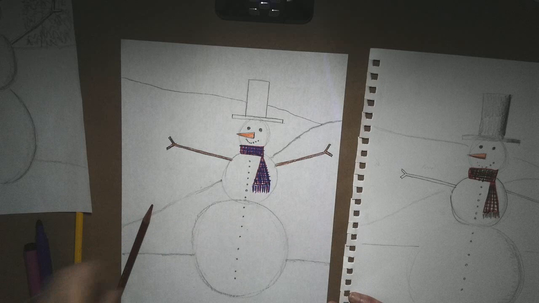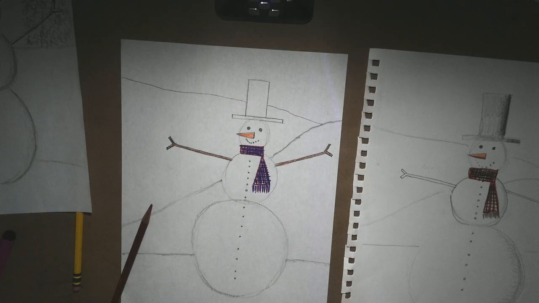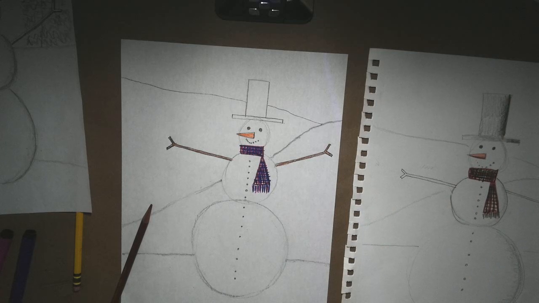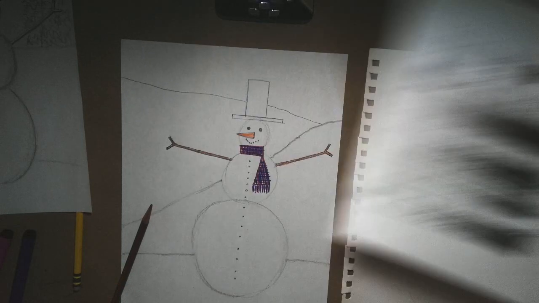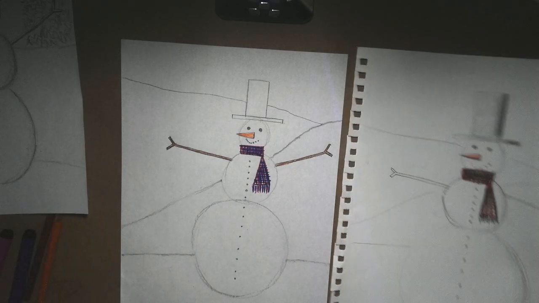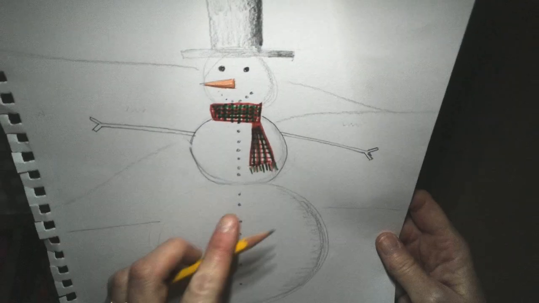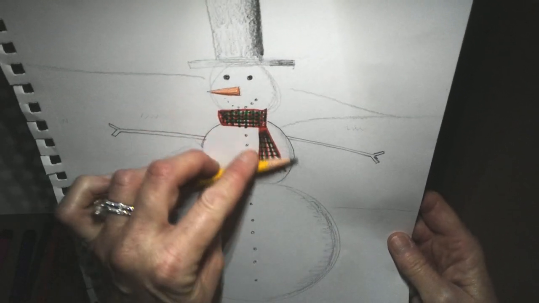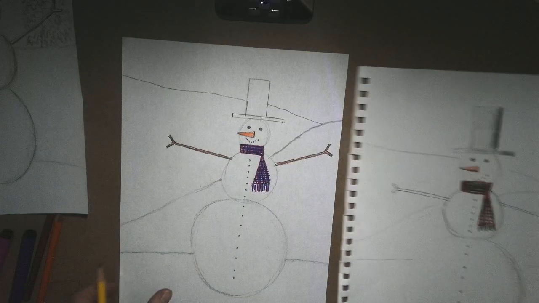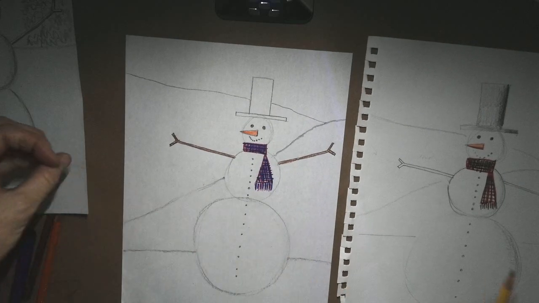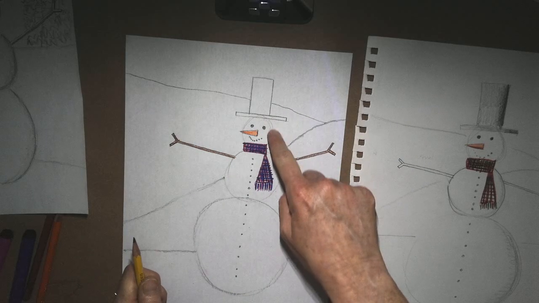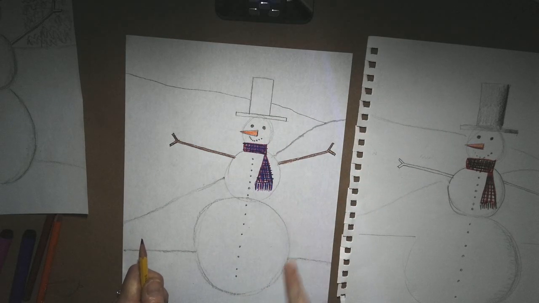But I'm talking about the kids that might be able to handle something slightly more difficult, because I am going to show you how to use just a little bit of value to make your snowman a little bit more three-dimensional. You know, you'll notice here there's a little shadow on one side of our snowman, okay? So in our story or in our picture, the light is coming from this side. So that means this side of the snowman is in shadow, okay?